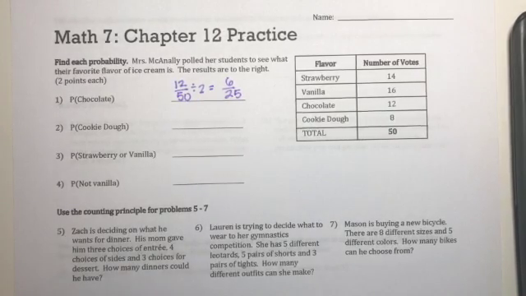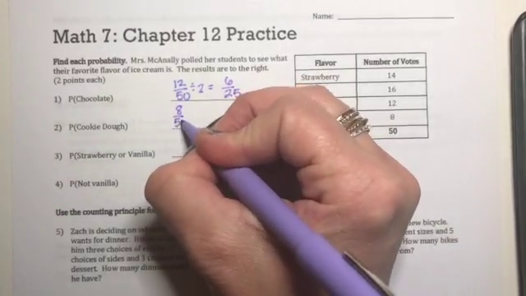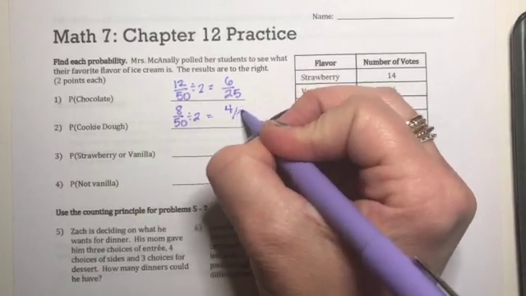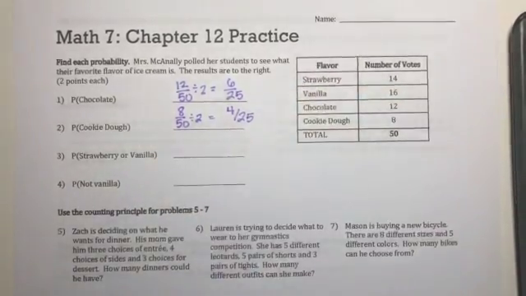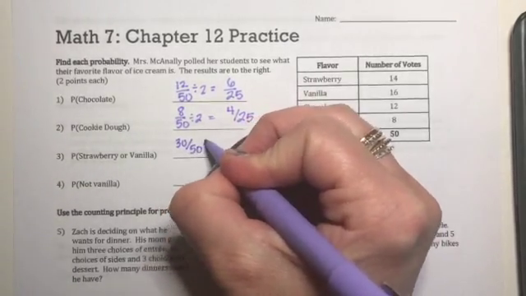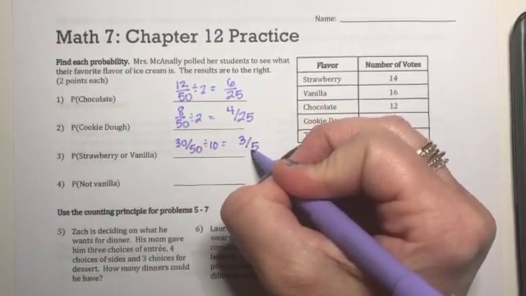What's the probability that someone picked cookie dough? Well, that's 8 out of 50. I can divide both of those by 2, and I'll get 4 out of 25. And then what's the probability that it's strawberry or vanilla? If you add those two together, it's 30. So 30 out of 50, those are both divisible by 10, and you get 3 out of 5.